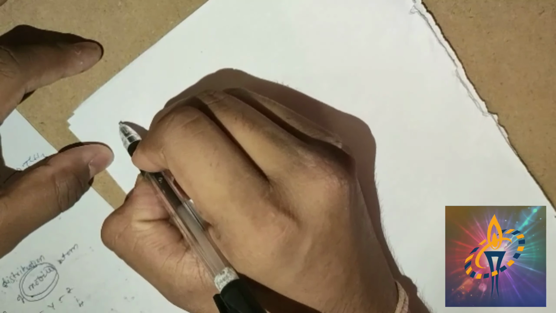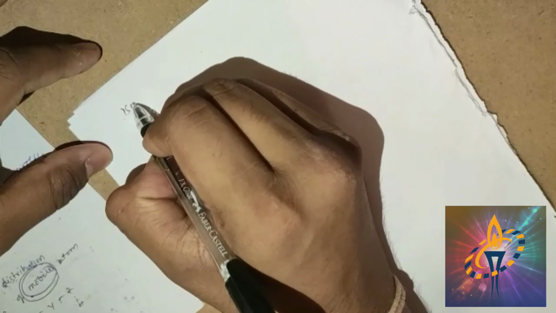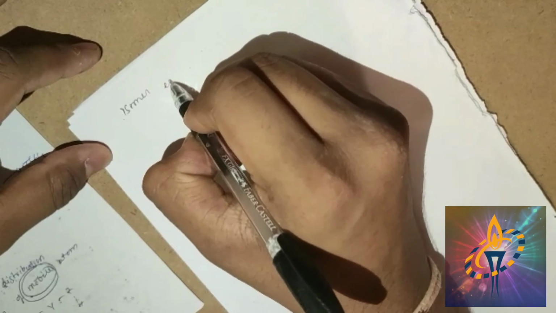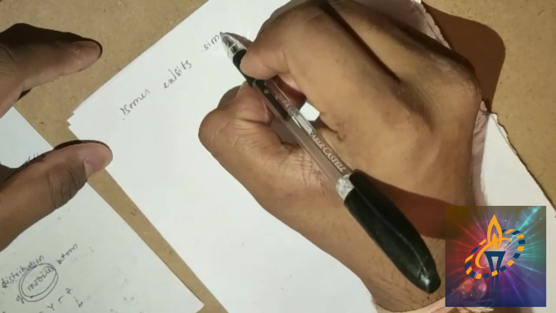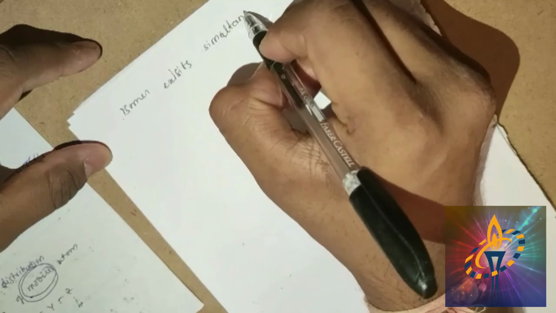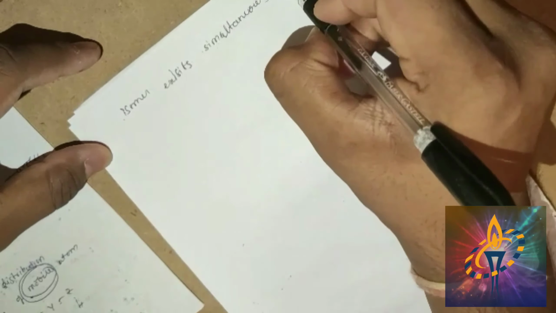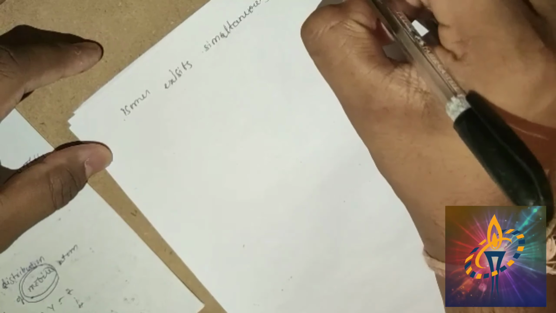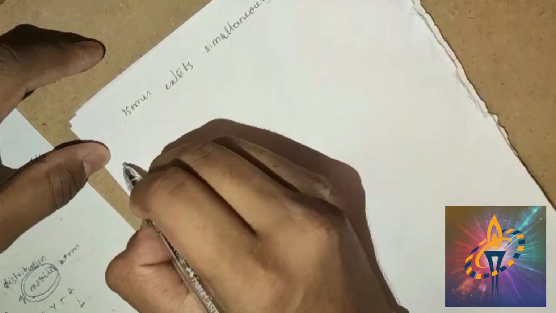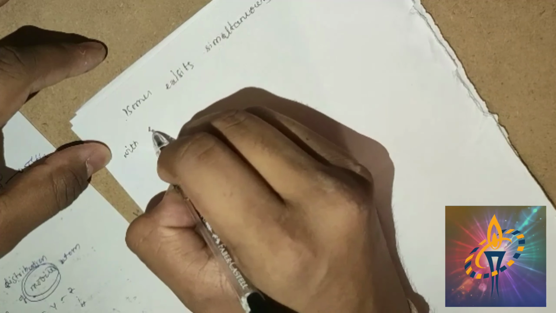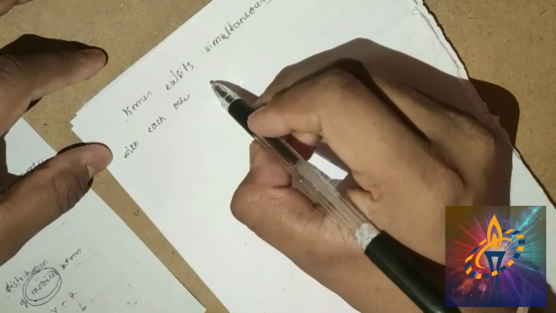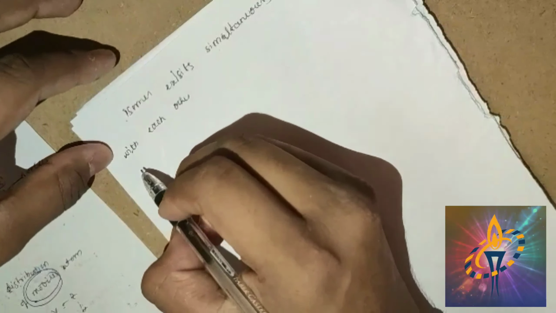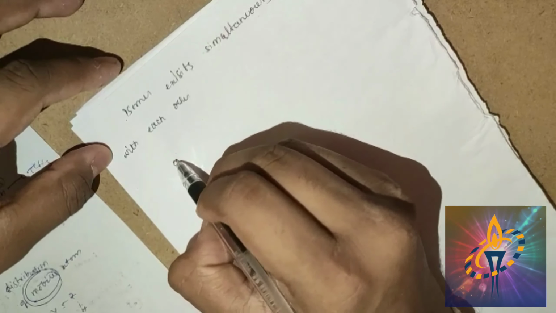See, if you want me to write that statement: isomers exist simultaneously in equilibrium with each other. Okay. Then I'll be giving the examples now.